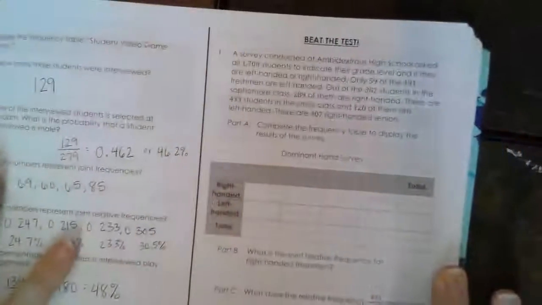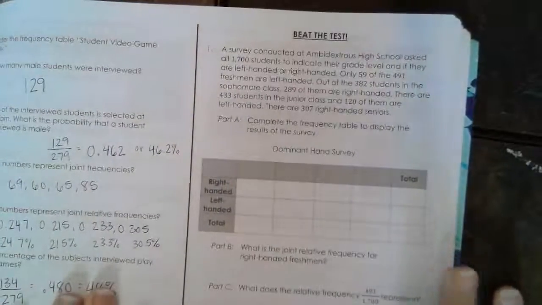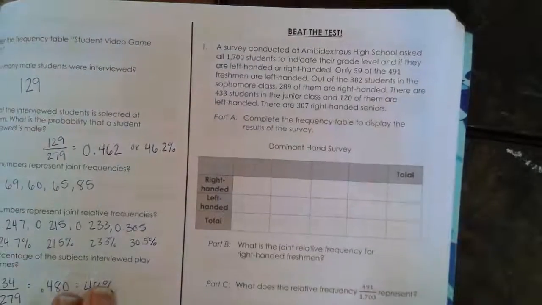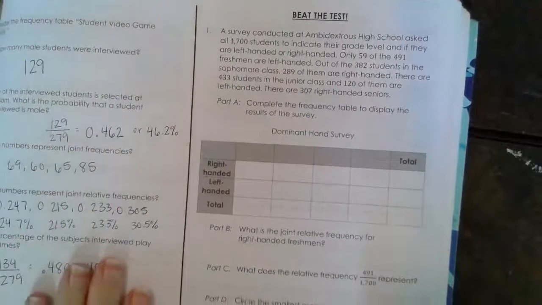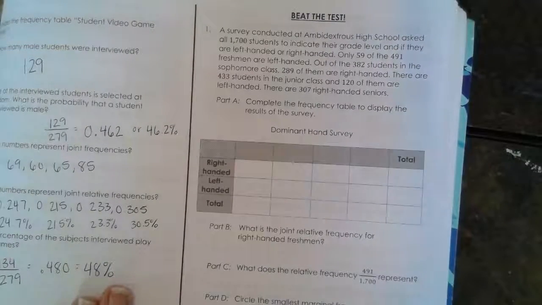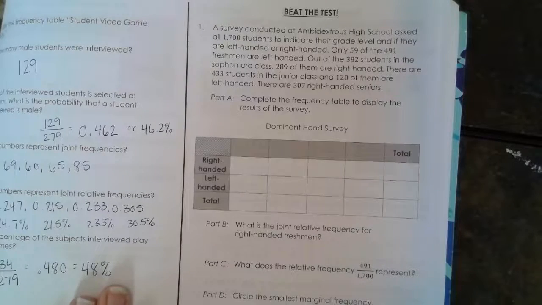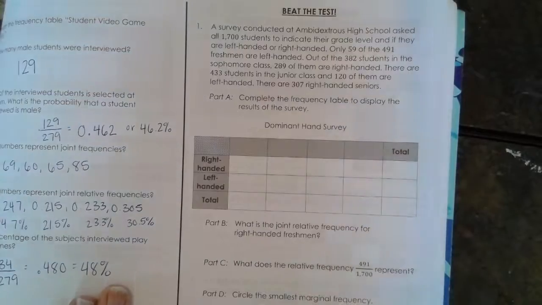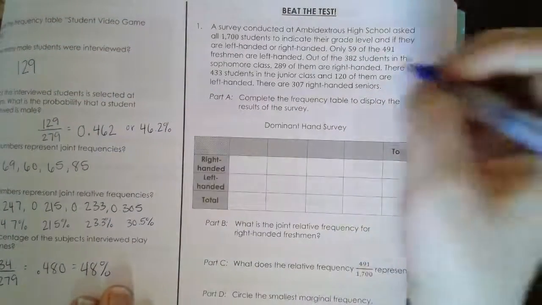A survey conducted at Ambidextrous High School asked all 1,700 students to indicate their grade level and if they are left-handed or right-handed. Only 59 of the 491 freshmen are left-handed. Out of the 382 students in the sophomore class, 289 of them are right-handed. There are 433 students in the junior class, and 120 of them are left-handed. There are 307 right-handed seniors.